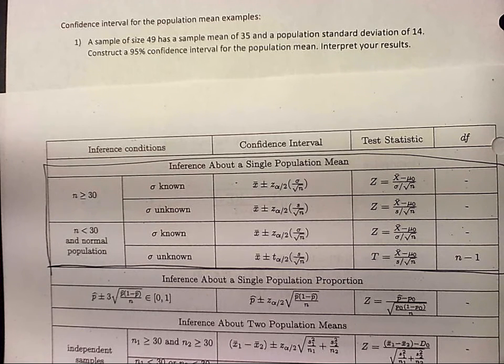In this problem, do we know sigma? Right? Again, what does sigma stand for?